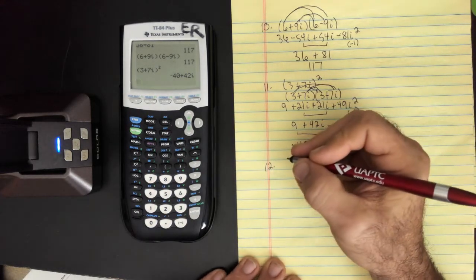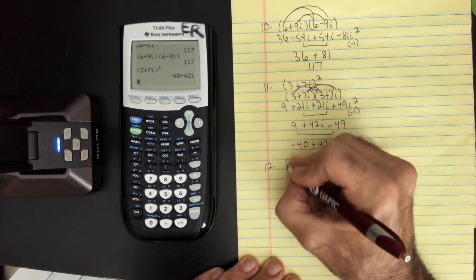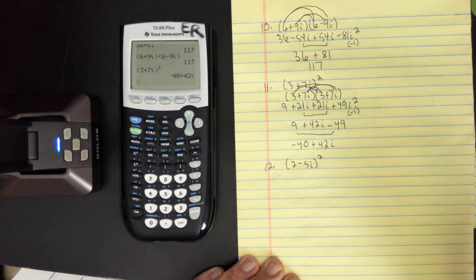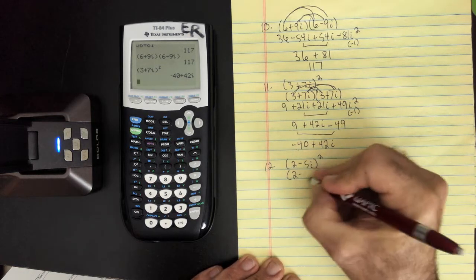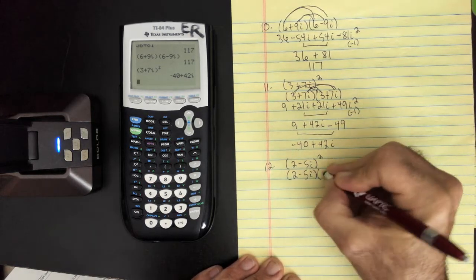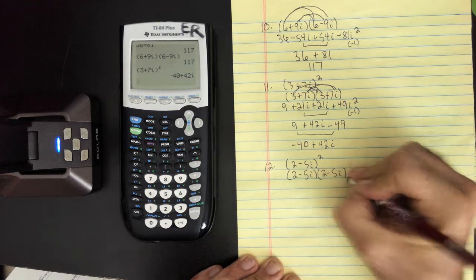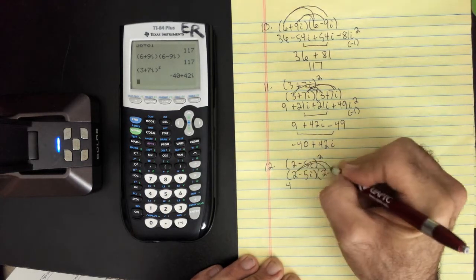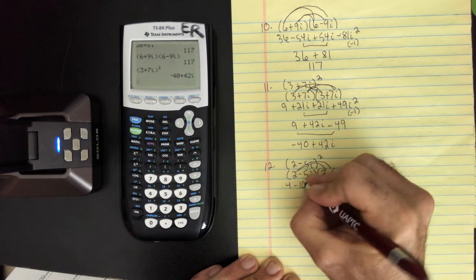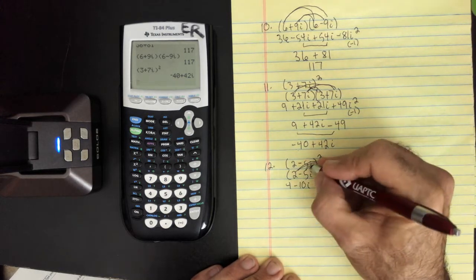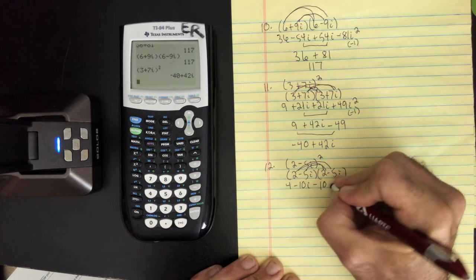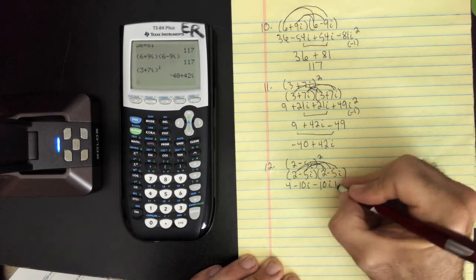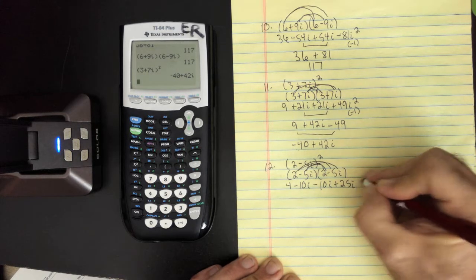Alright, y'all, one more of these. And this is 2 minus 5i squared. So same thing, write that twice. 2 minus 5i times 2 minus 5i. And FOIL. 2 times 2 is 4. 2 times negative 5i is negative 10i. Negative 5i times 2 is negative 10i. Negative 5i times negative 5i is a positive 25i squared.